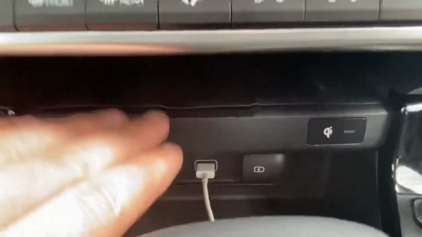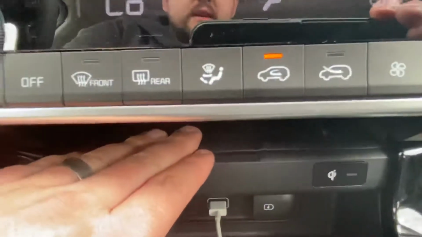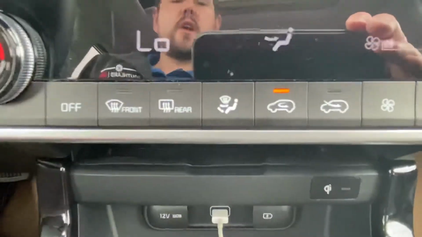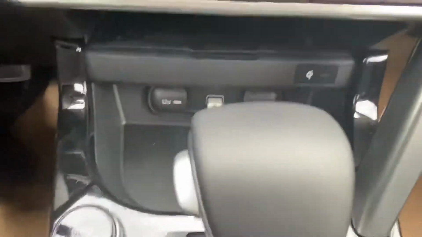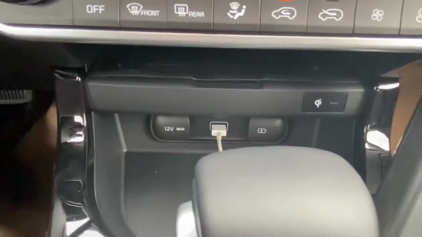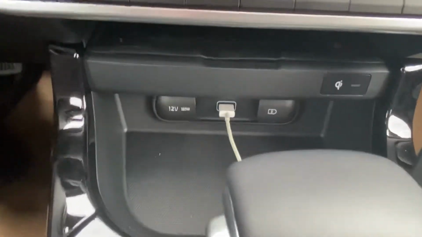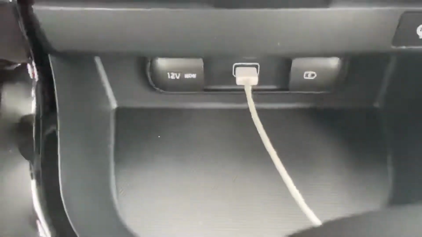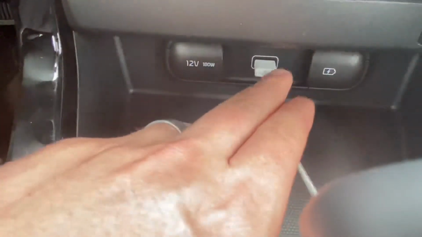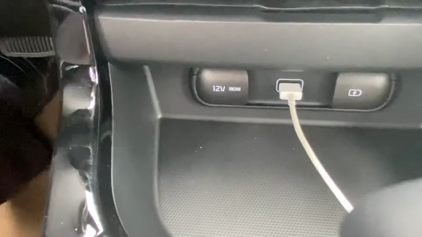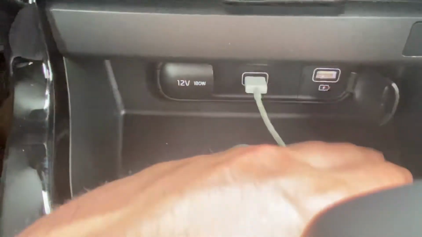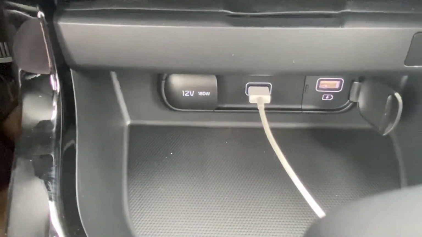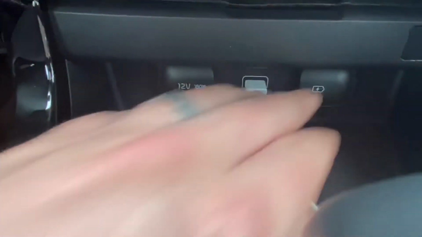So this is the wireless phone charging pad. This light will turn orange when the phone is on and charging. It will turn red if there's an issue, and it will turn green if it is completed charging. For these down here, obviously a 12 volt. This center one is the one that will connect to the Apple CarPlay Android Auto, and then the one on the right is just if a passenger wants to charge their phone, they can use that one to charge.